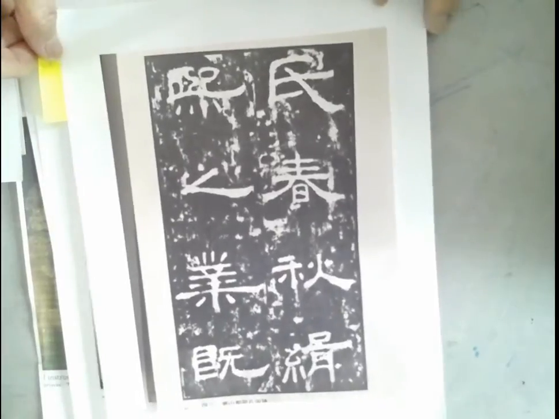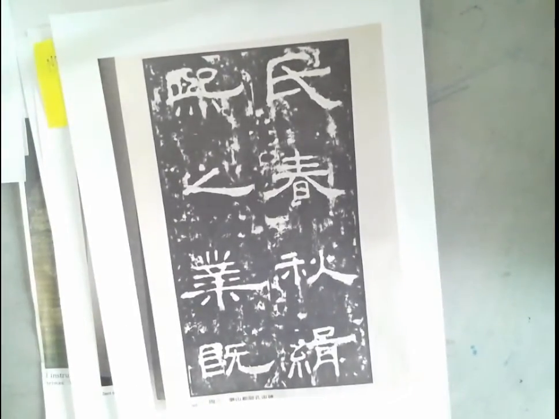Once you start, it's identical, and then they have a certain dimension that they would like to carve in the stone. And this is from one of the Liu family's stones in China.